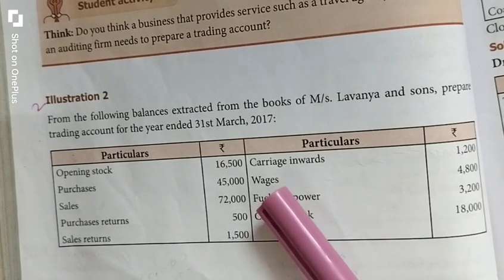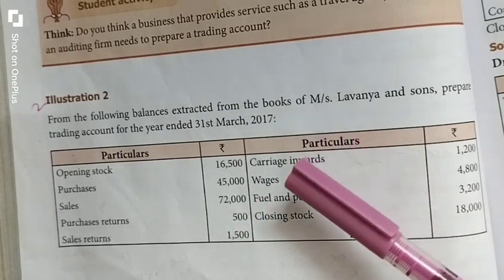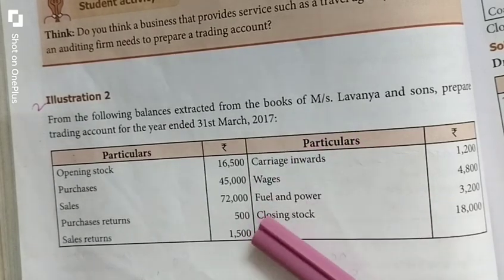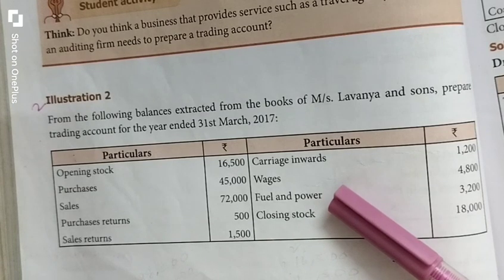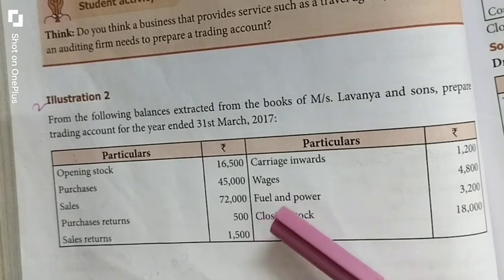What are the accounts for direct expenses? Carriage inward, wages. Fuel and power is the manufacturing expense. Manufacturing goods cost is fuel and power.